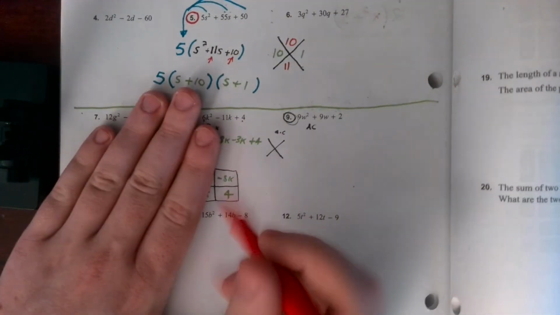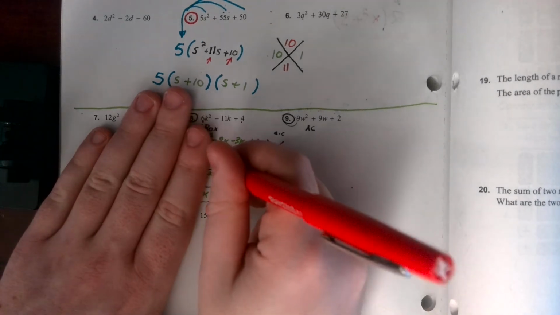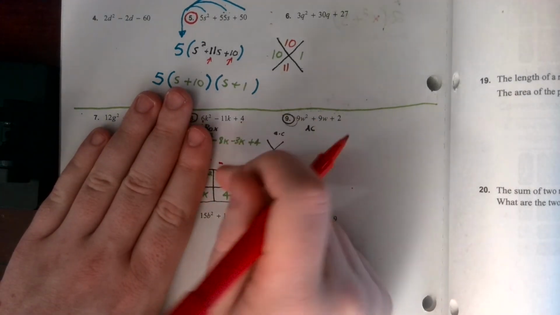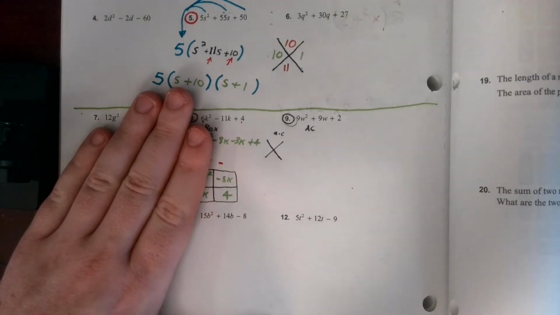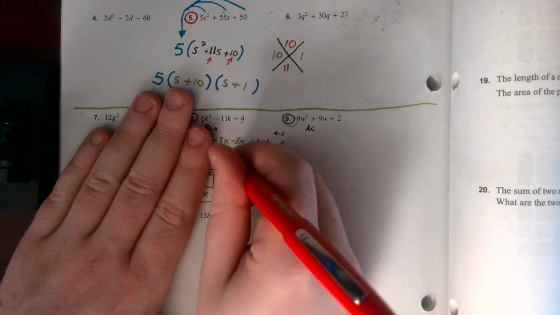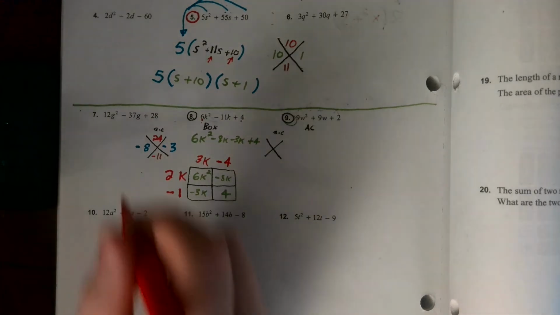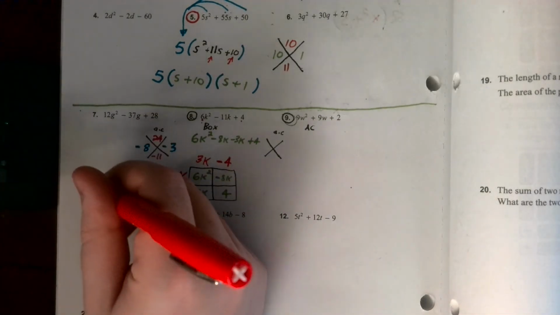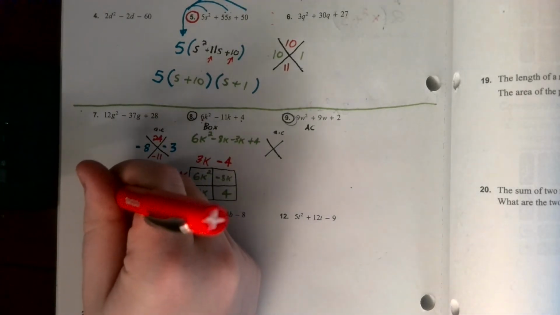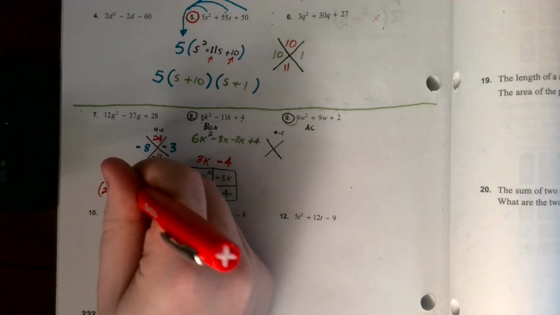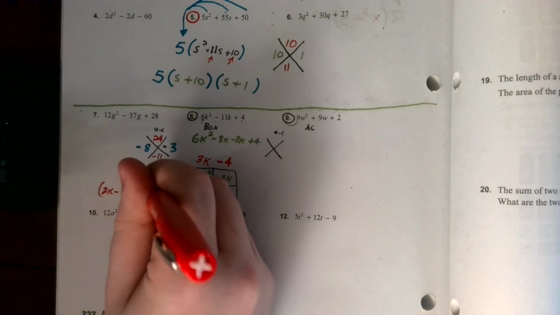But on our last column, the higher degree term is negative. We want to pull out that negative sign at the start. And what can negative 8k and 4 both be divided by? They can both be divided by 4. So the answer to problem number 8 was, I'm going to have to write this down over on this side because I'm running out of room, 2k minus 1 and 3k minus 4.